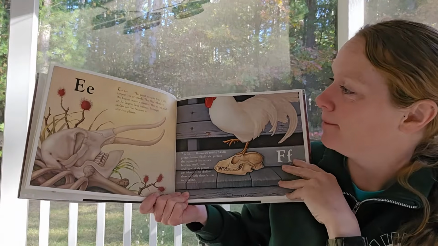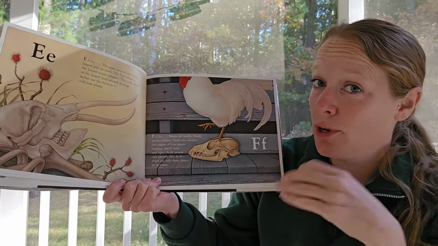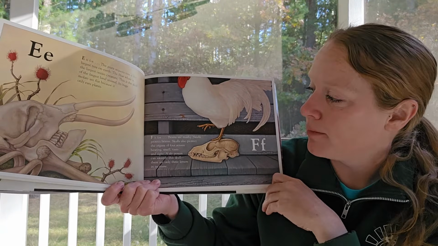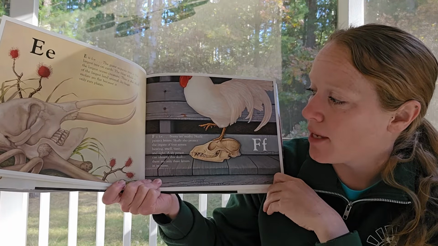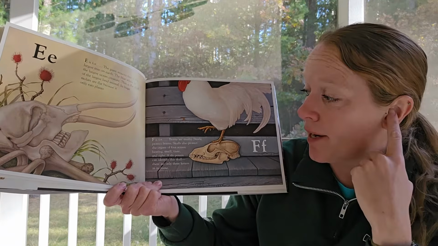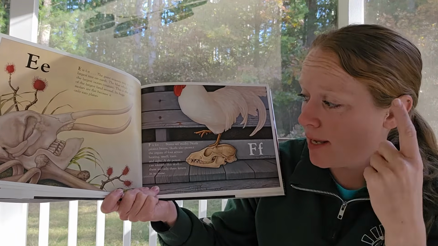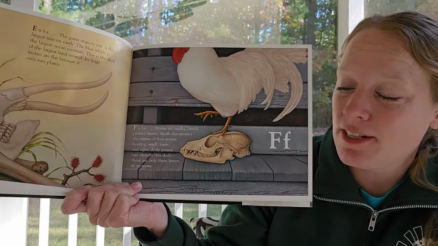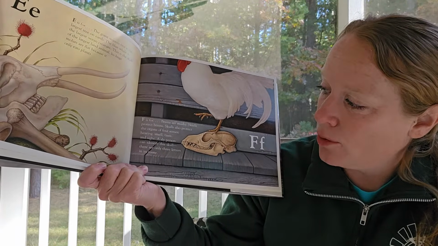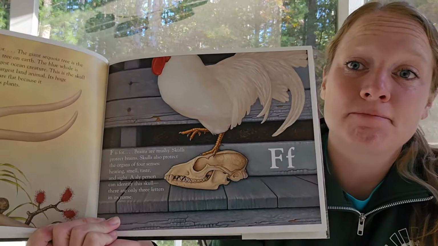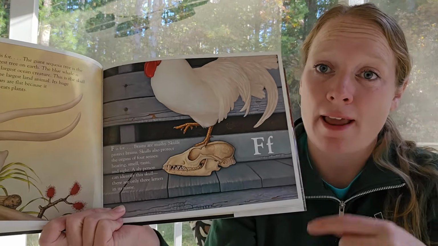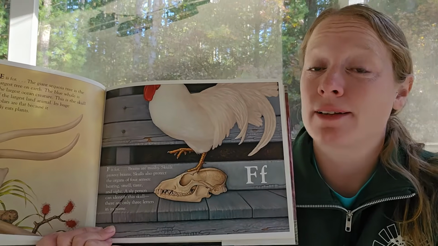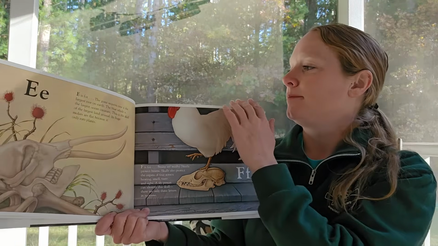Starts with letter E. F is for, brains are mushy. Skulls protect brains. Skulls also protect the organs of 4 senses: hearing, smell, taste, and sight. A sly person can identify this skull. There are only 3 letters in its name. 3 letters, begins with an F. And maybe if some of you have chickens, this animal has gone after your chickens.